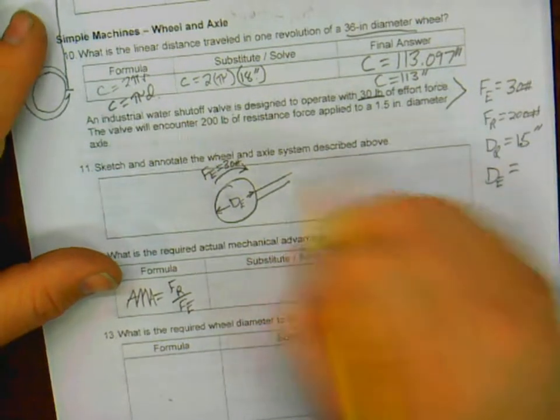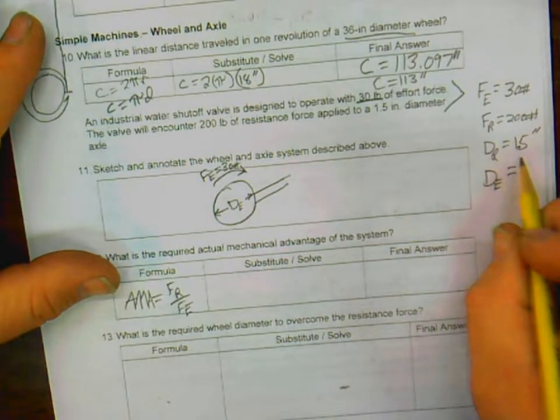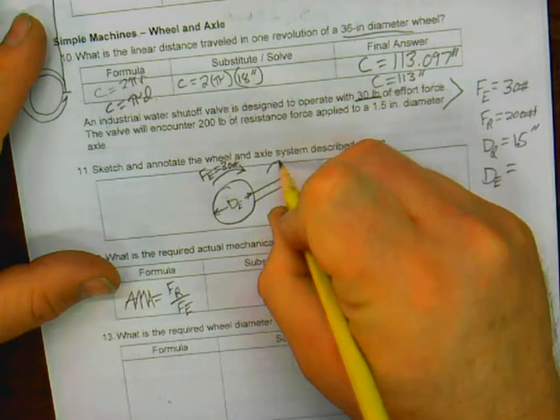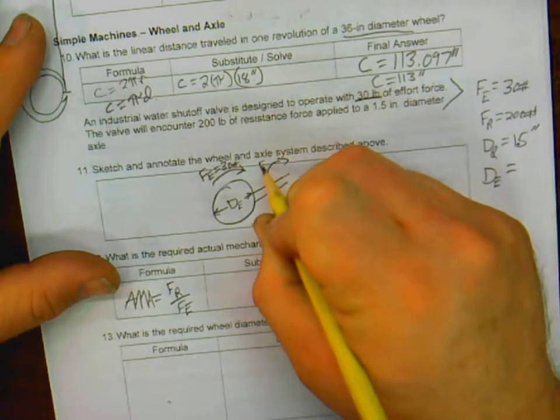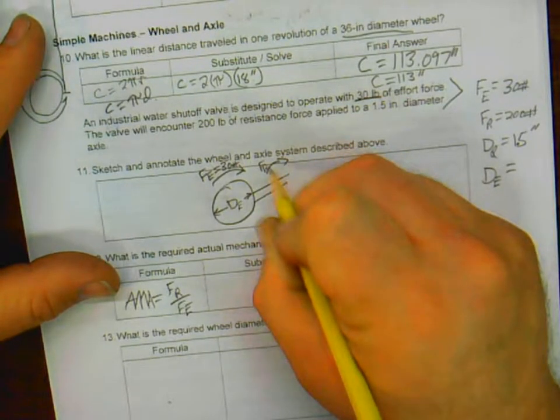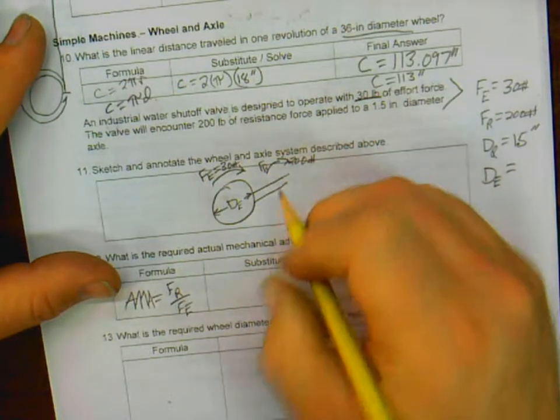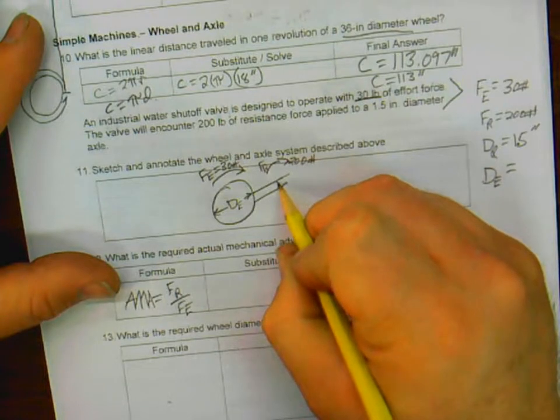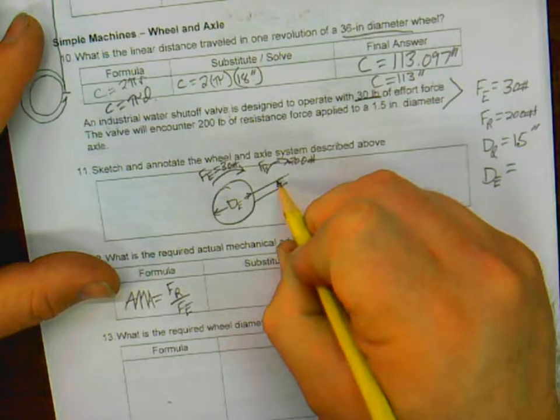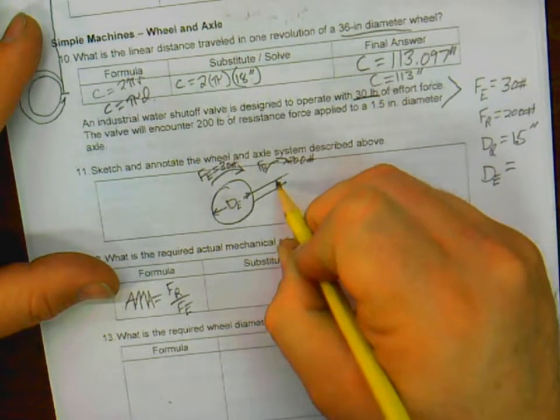And we don't know what the distance of this is here. So let me move these arrows out just a little bit. This is our DR, and that we know is 1.5 inches. Alright, so that's basically what we're looking at, a simple annotation here with everything labeled correctly.